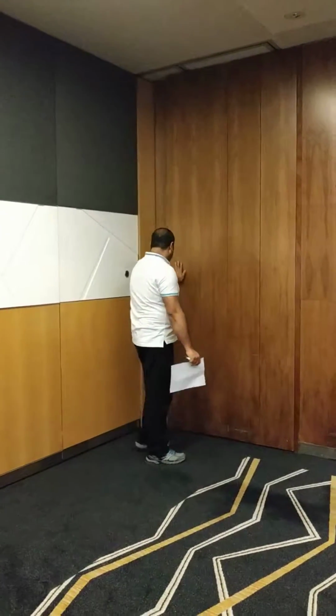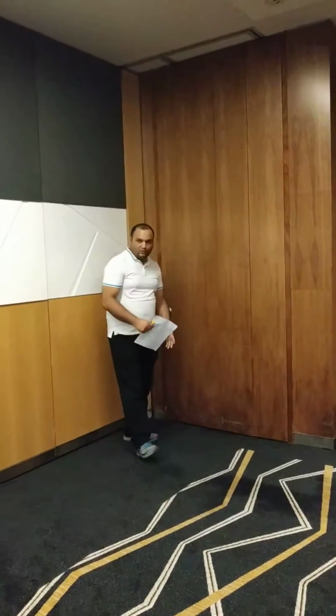For the door must be checked the functional test. Any movable part, we have to test the functional test. Okay, then the wall.